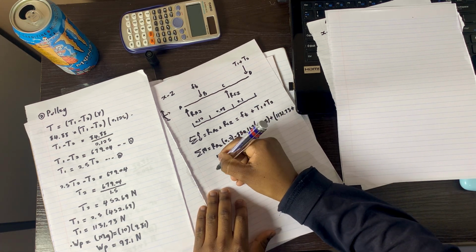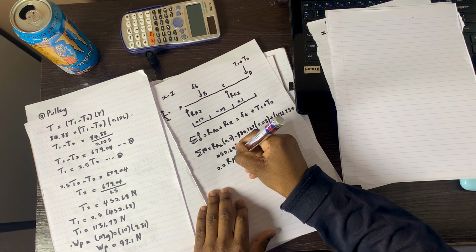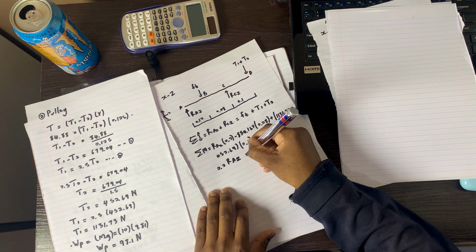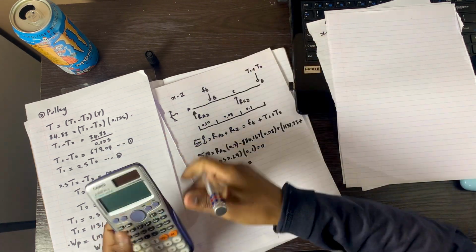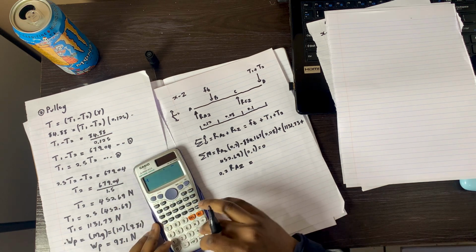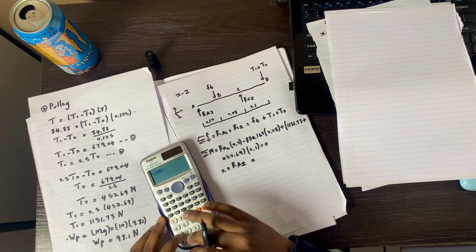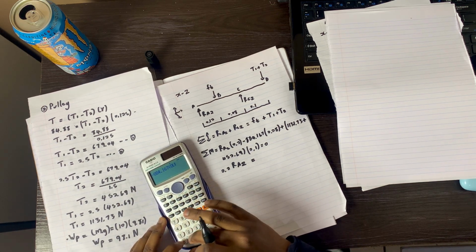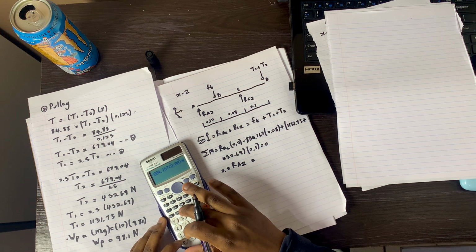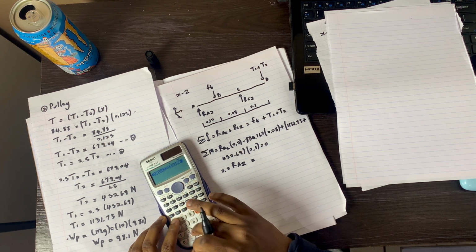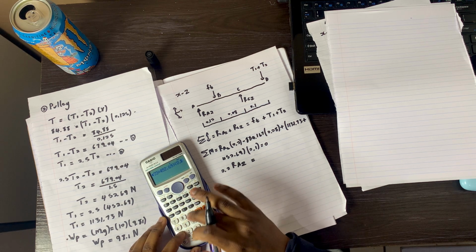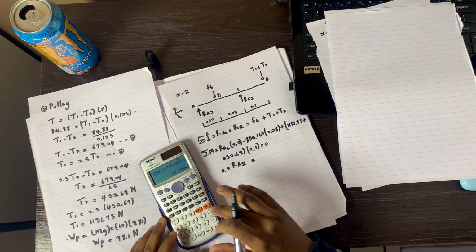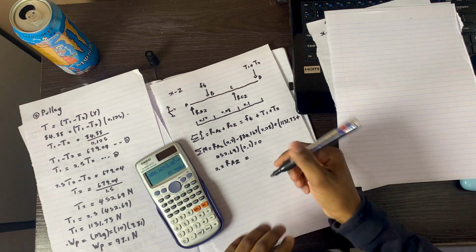So 0.2 R_AZ is equal to, I'm going to punch everything in and then change its sign. So it's minus 884.167 multiplied by 0.08 plus 1131.73 plus 452.69 multiplied by 0.187, and I have to change the direction.